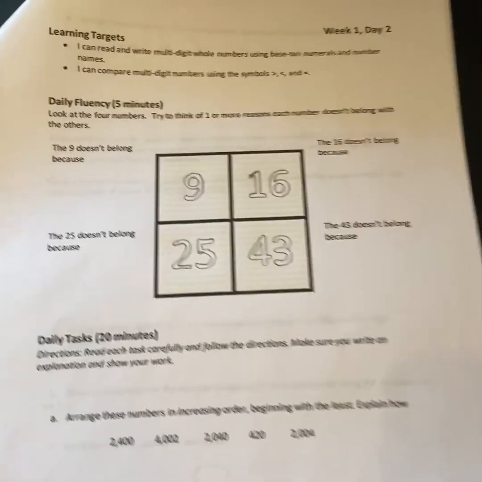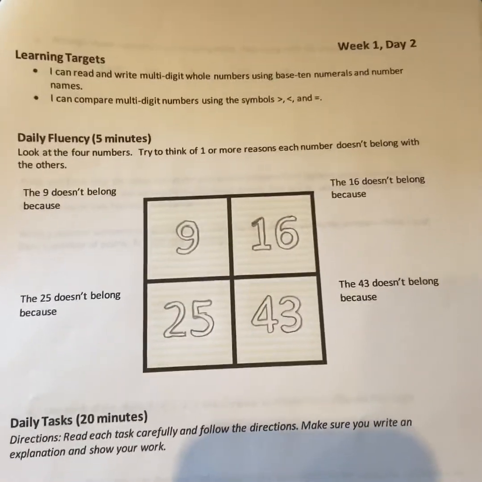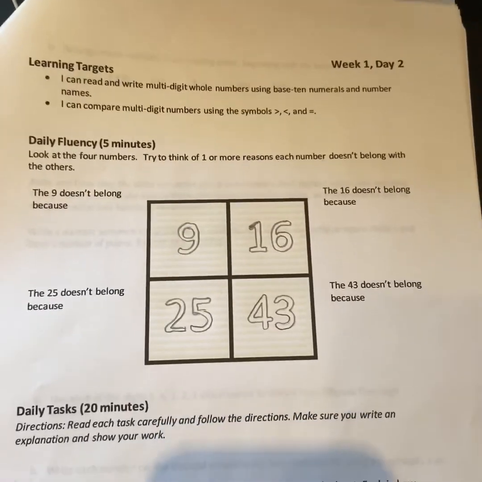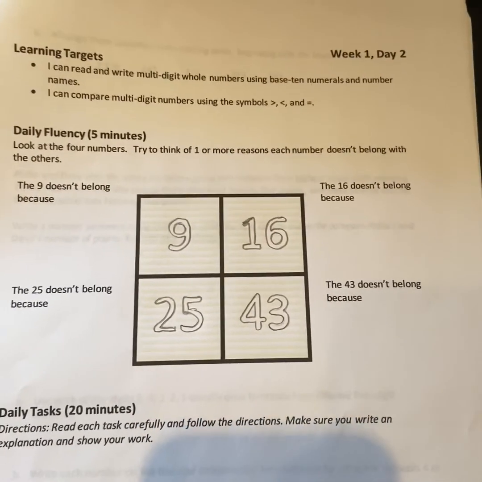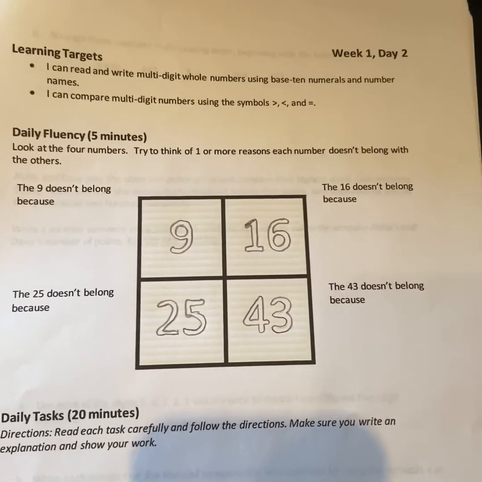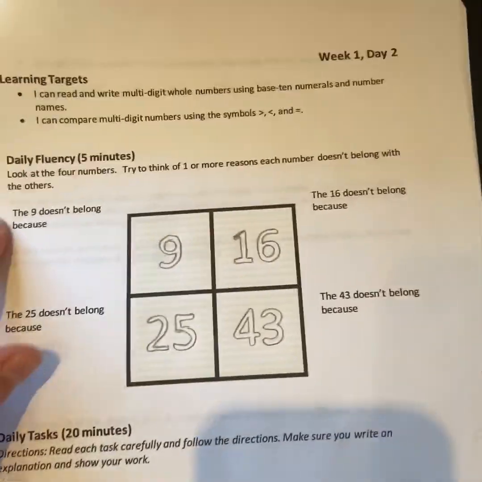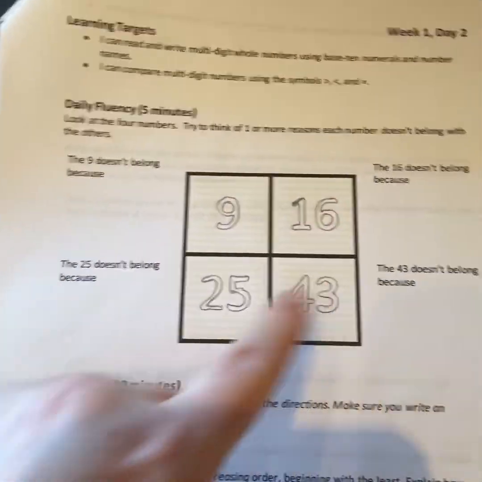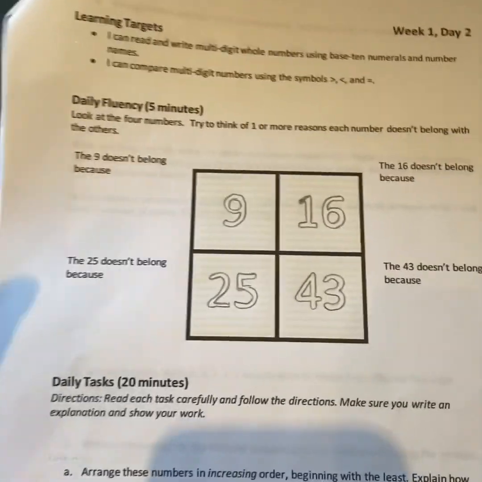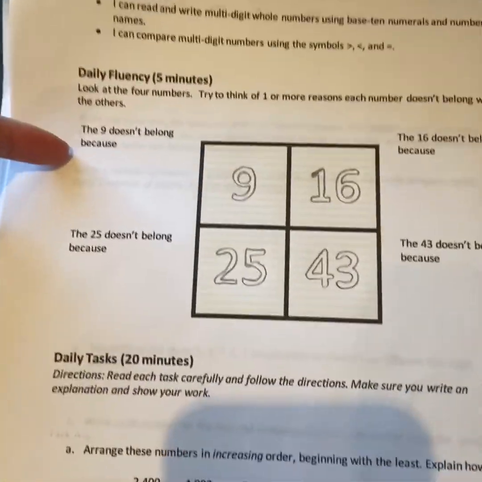Your fluency is kind of fun, so what you have to do is look at these 4 numbers and come up with one reason why each number doesn't fit with the other ones. So, for example, looking at the first one, 9 doesn't belong because, well, one reason it doesn't belong is because 9 is a 1-digit number and every other number is a 2-digit number. So you have to do that for each and every number and write your reason here.